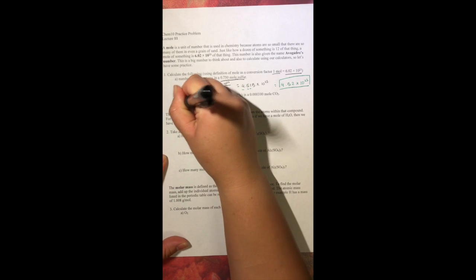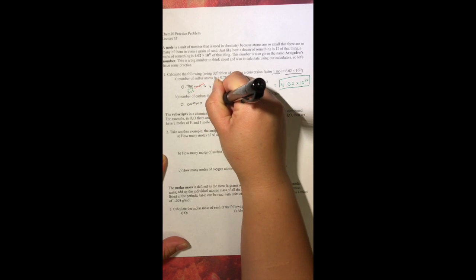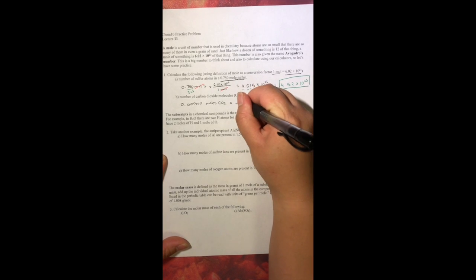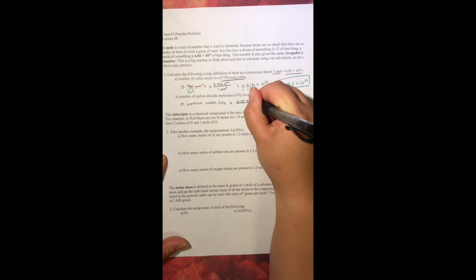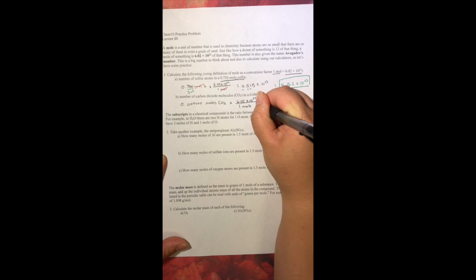Question 1b. Number of carbon dioxide molecules in 0.000100 mole CO2. How should we do this? Well, it looks like it's the same problem as A, just different numbers. So let's write this out. 0.000100 moles CO2 times the conversion factor of mole, which is 6.02 times 10 to the 23rd over 1 mole of CO2.